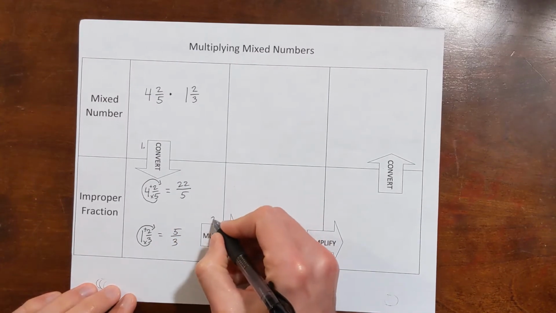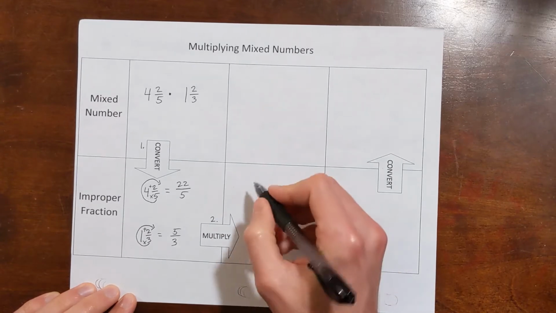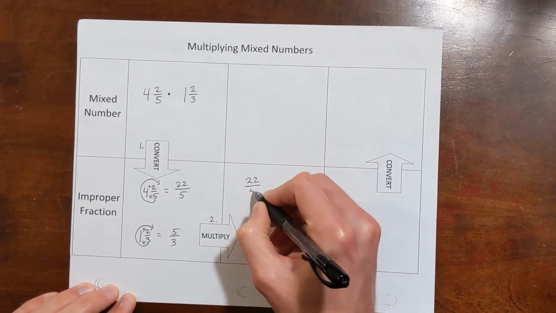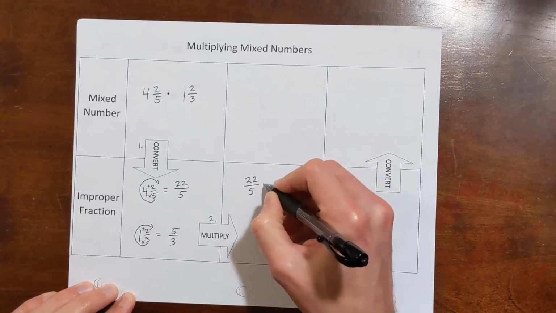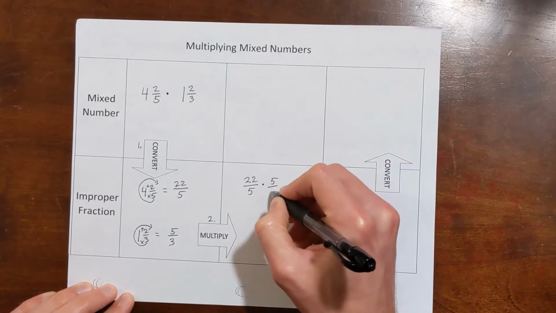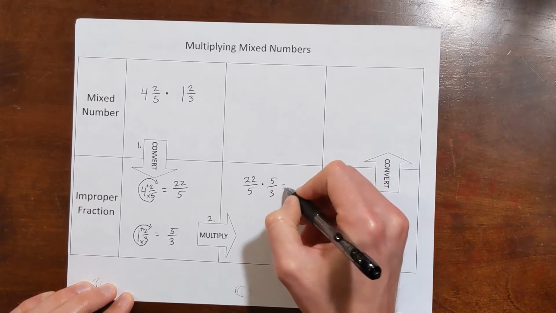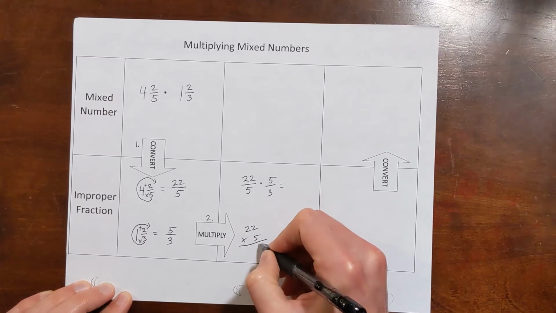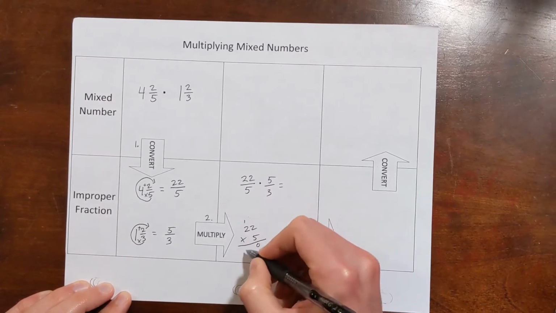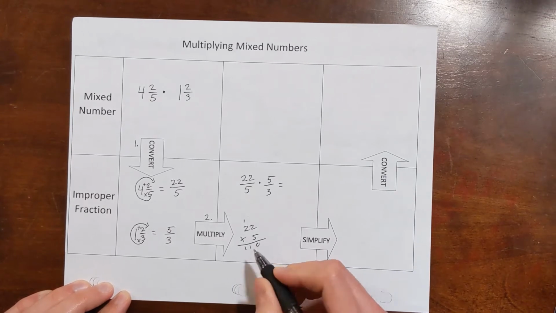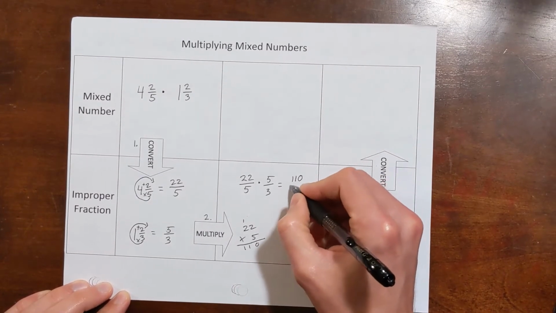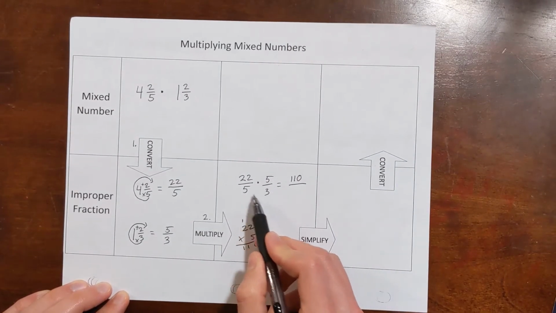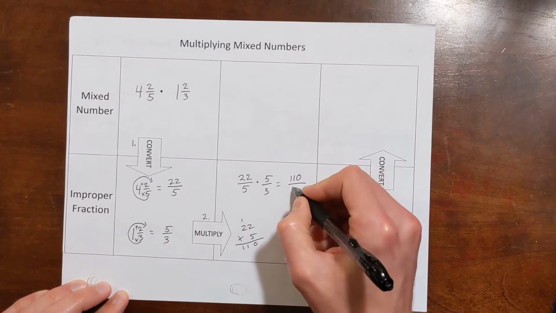Now step 2, we will multiply. So we'll take 22/5 times 5/3. Now we'll have to do a little bit of calculation here. We'll have to do 22 times 5. So 5 times 2 is 10. 10 again, and 1, so we have 110. 110 is our numerator because 22 times 5 is 110. Our denominator will be 5 times 3, which is 15.